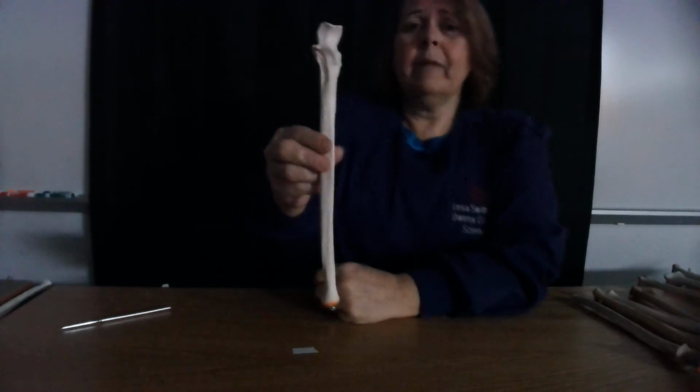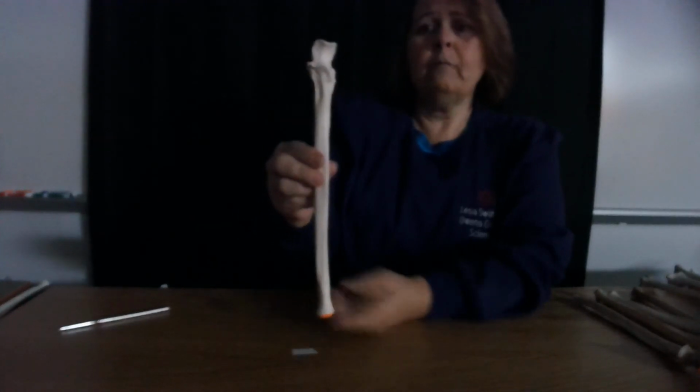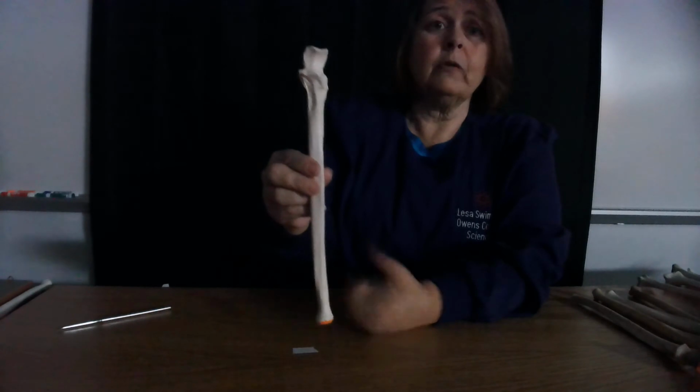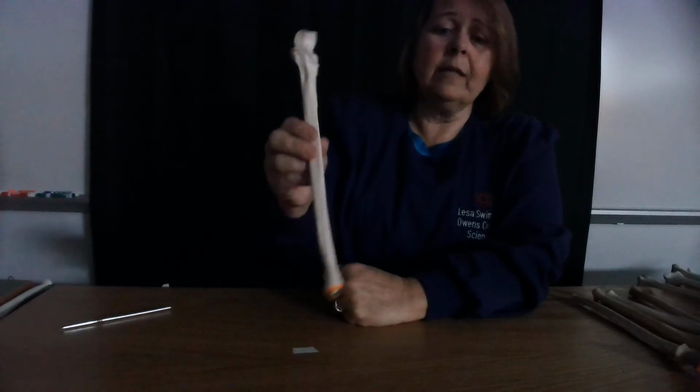This is the ulna. Now, the first structure we're going to look at is the head of the ulna. Now, heads of bones tend to be rounded. Sometimes they're proximal, but other times they're distal. Here is a case in which the head of the ulna is the distal rounded portion. Okay, so that is colored in orange here. That is the head of the ulna.